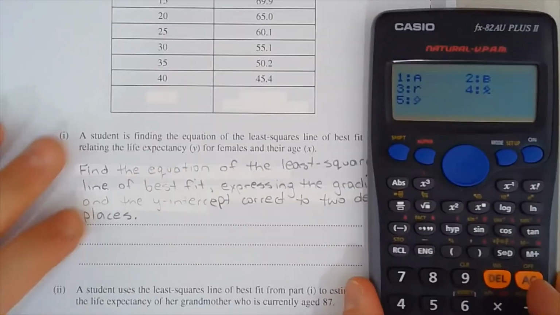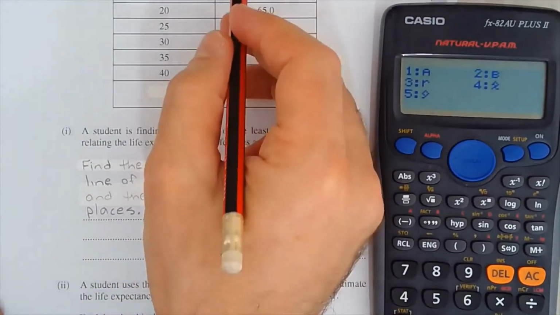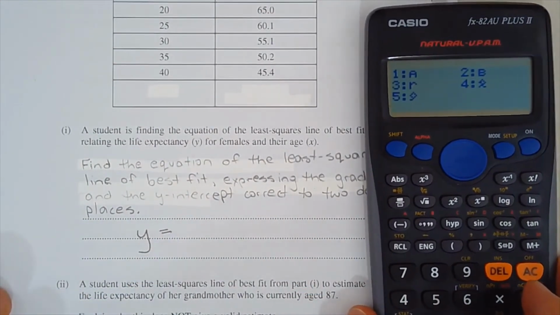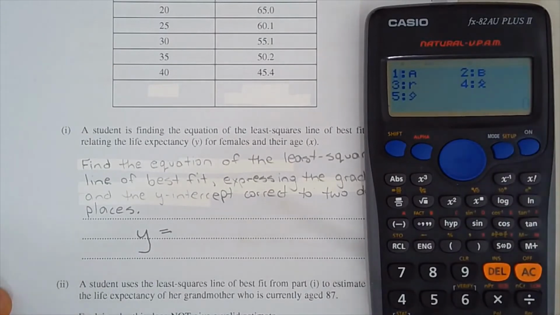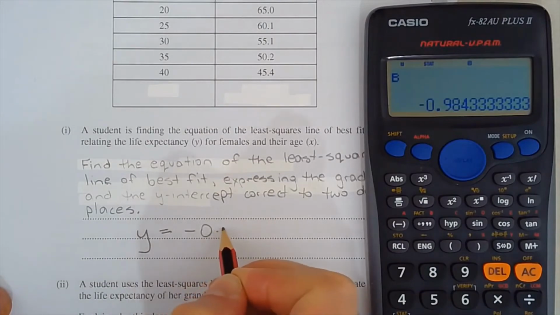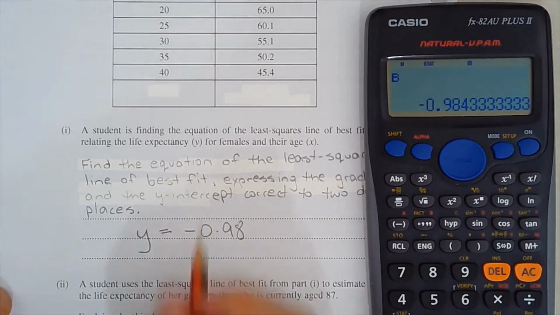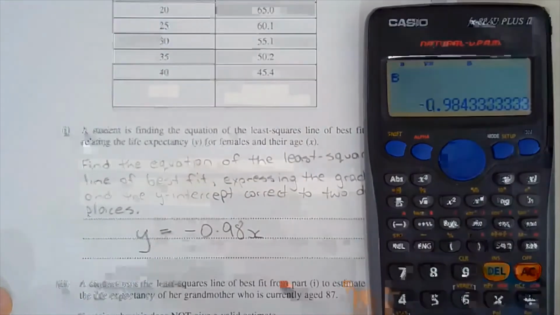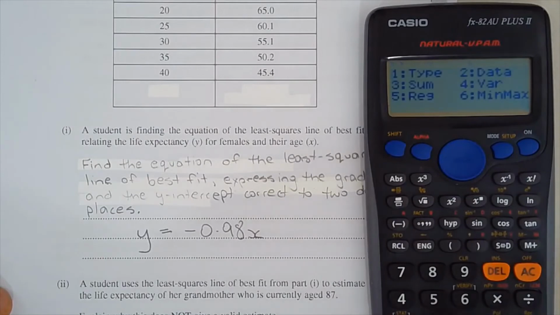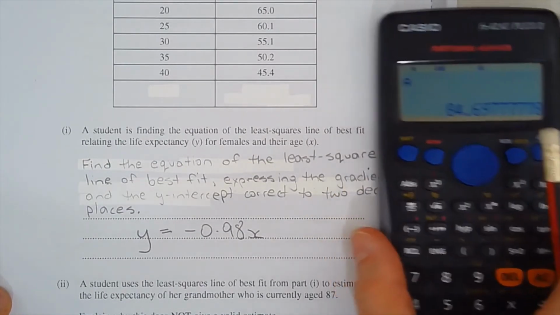Okay, so I'm going to write this now as Y equals, in the form Y equals mx plus c. So I'm going to press the 2 first, and the gradient is -0.98 times x plus or minus whatever the Y-intercept is going to be. So shift 1, reg number 5, and A for the Y-intercept, which is 84.69 or 84.70 to 2 decimal places.